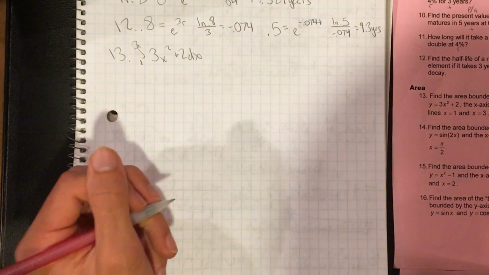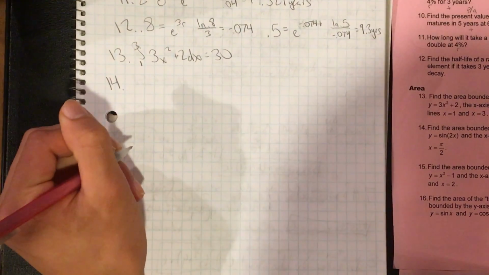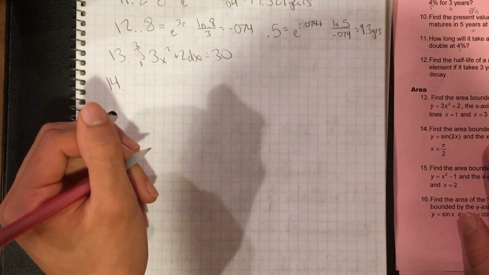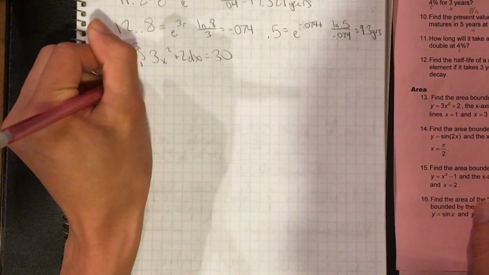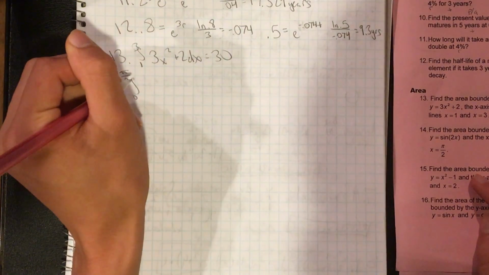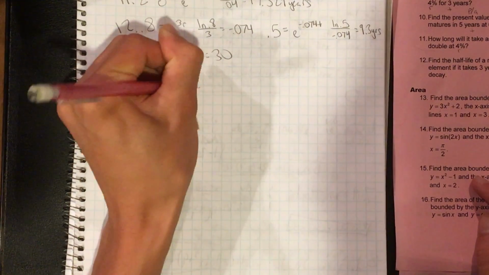I don't know what to tell you, it's 30. Same deal with 14. We have sine of 2x, again with the x-axis, from 0 to pi over 2. The integral of sine 2x dx equals 1.